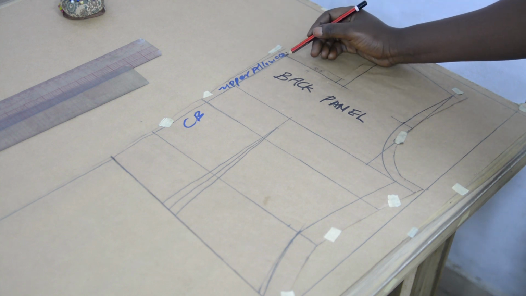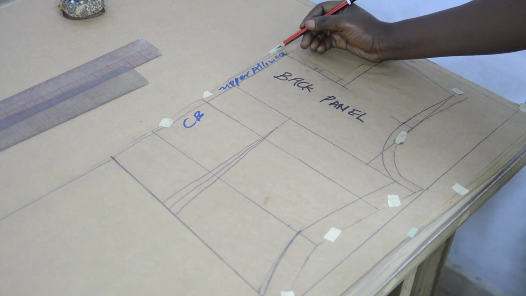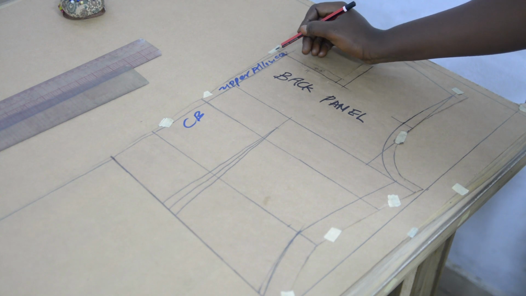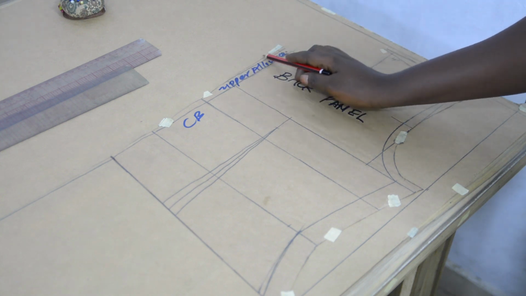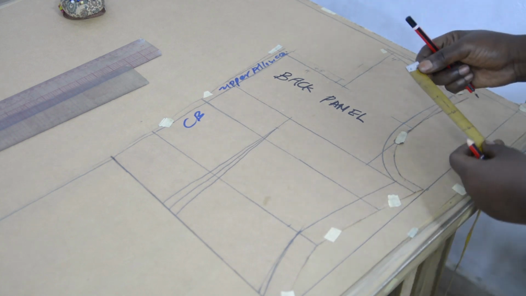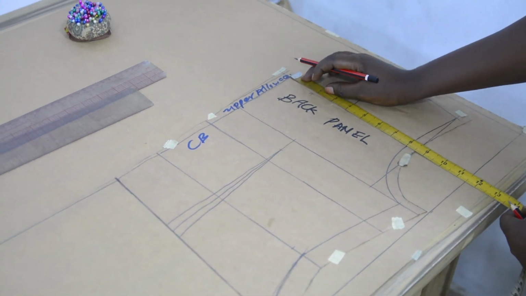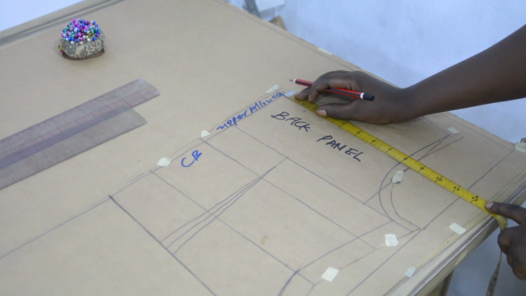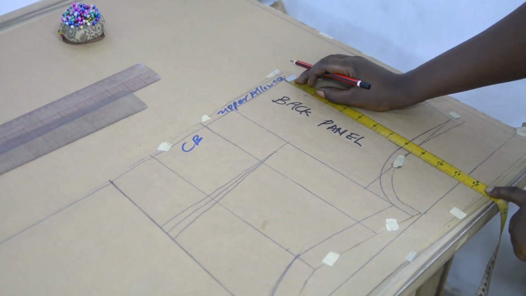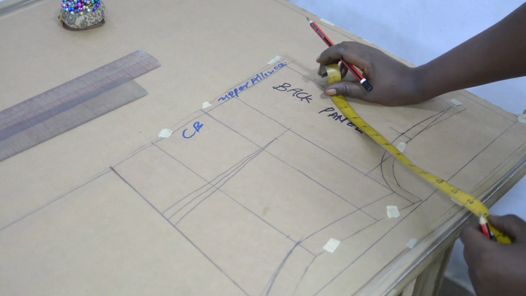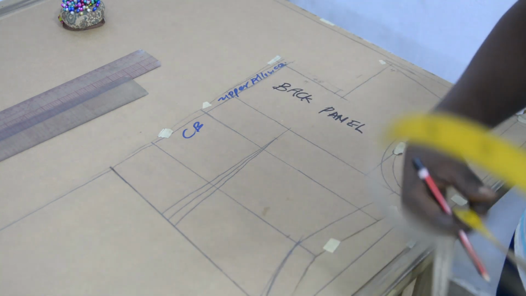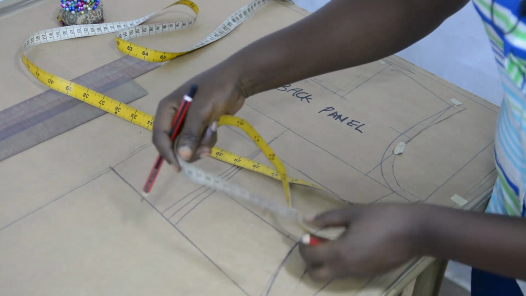So I took the measurements from the center back line, not from the zipper allowance line, purposely because my zipper allowance has been shaped, so it is no more on a straight line. So I took the measurements from the center back line to the edges of my pattern paper, which I have 12.5 inches. Then I took the 12.5 inches from the edges of my pattern paper to the side.